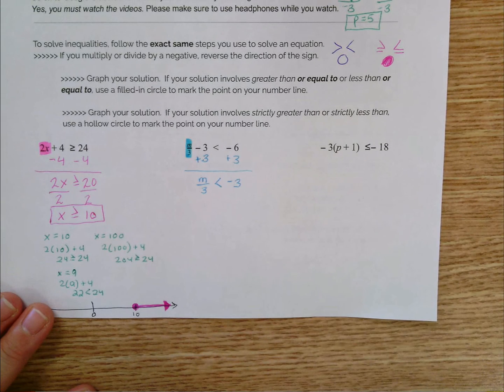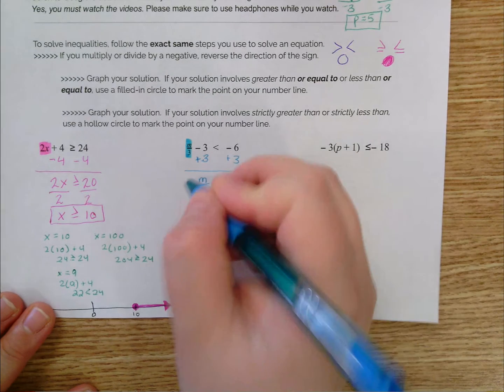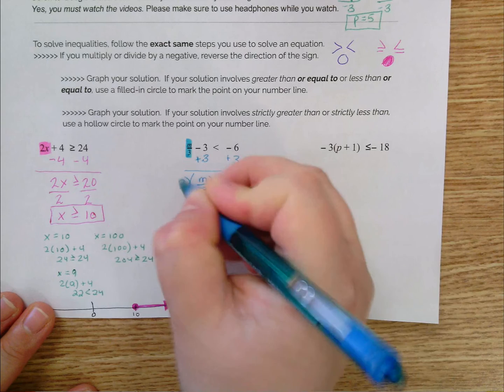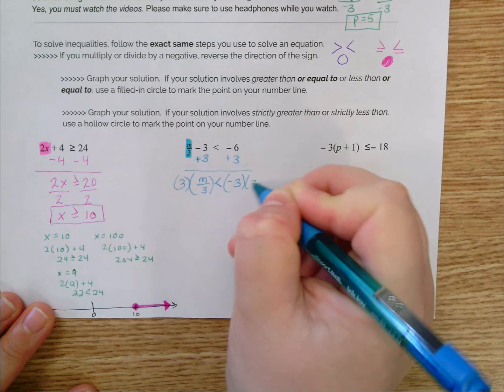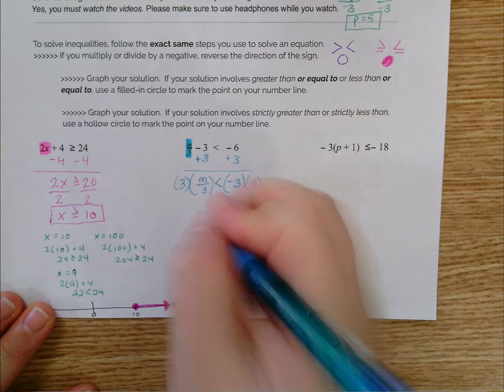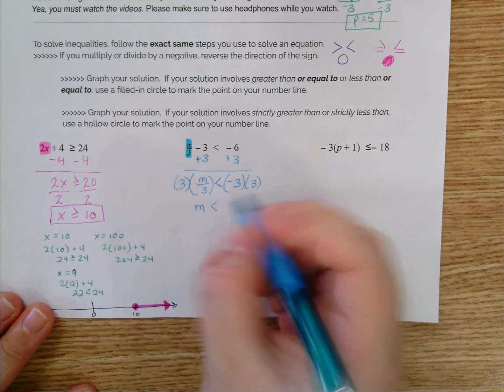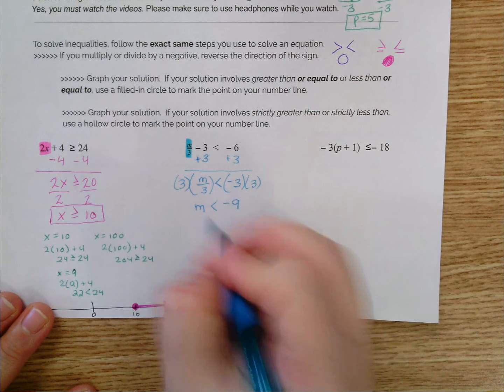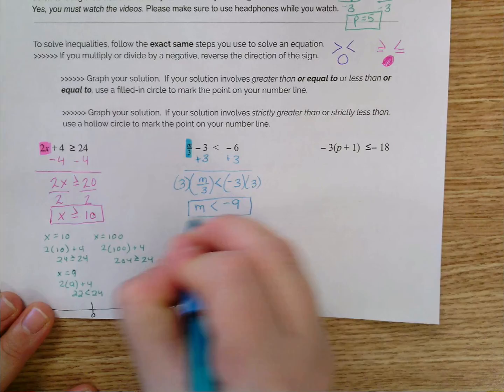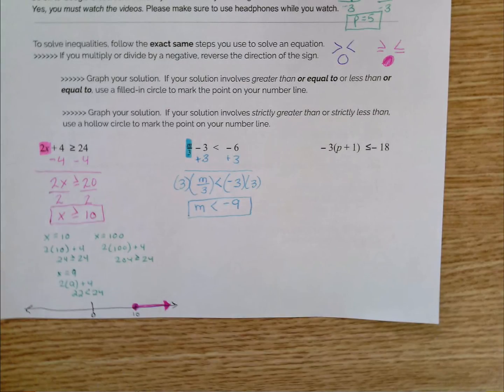Just like before, to finish solving, I need to multiply both sides by 3 because I was dividing. Now I need to undo that by multiplying. That leaves me with m on the left is less than negative 3 times 3, which is negative 9. So this time I want all the values where m is less than negative 9.